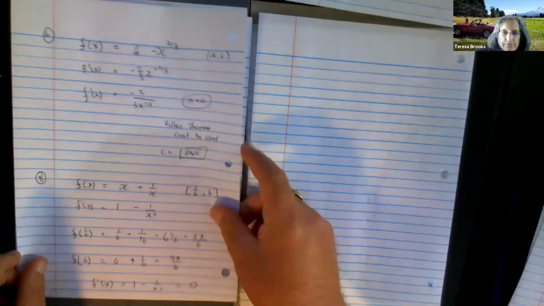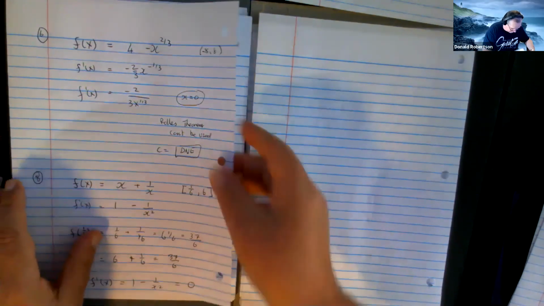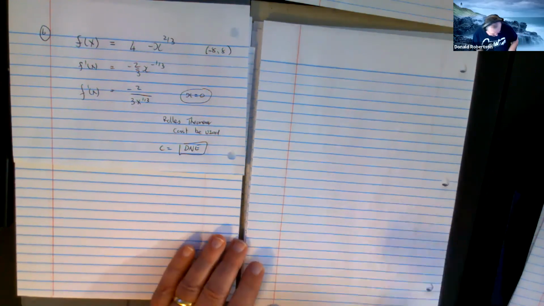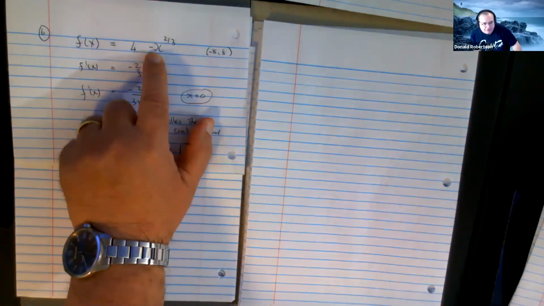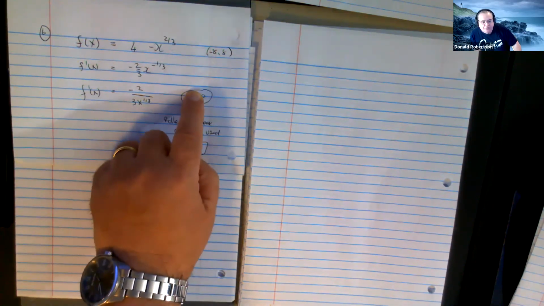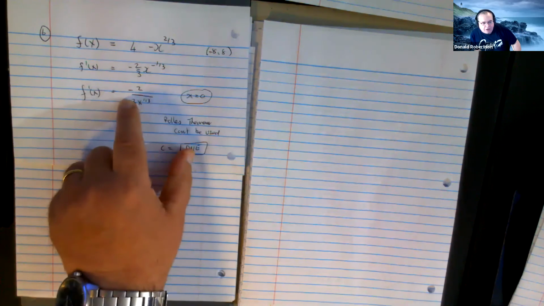Okay, so we then did this one, the top one first, so I'll cover this up. This one was to show you that Rolle's theorem doesn't always work. You can't always use it. This function is continuous, but it is not differentiable at 0, and 0 happens to be in the interval. So you can't use Rolle's theorem. That's essentially what that one was saying.